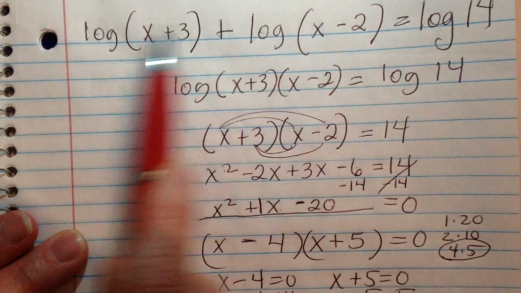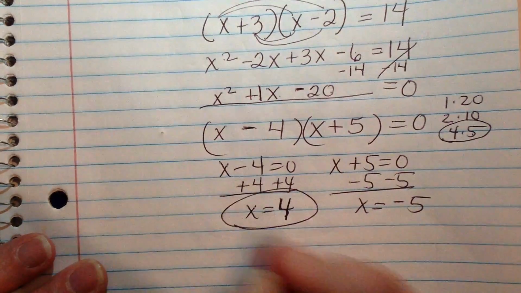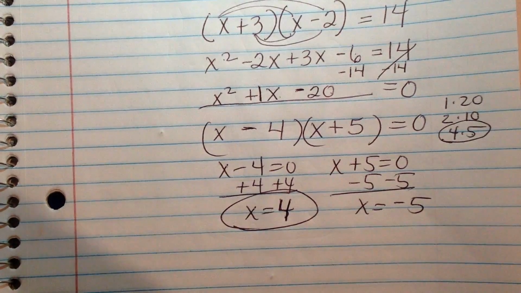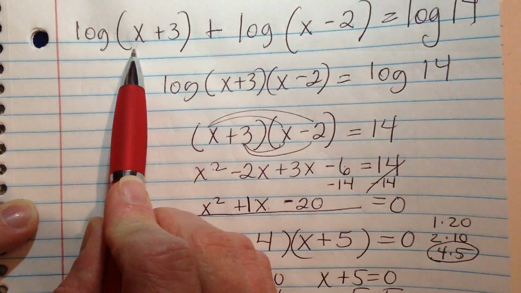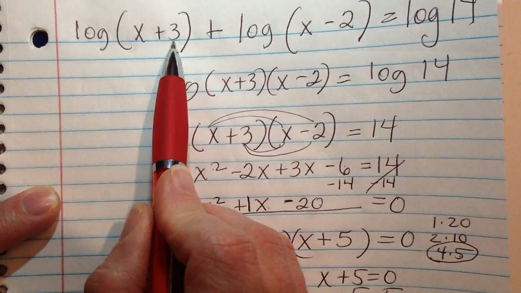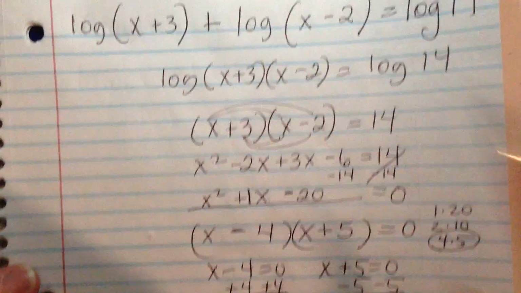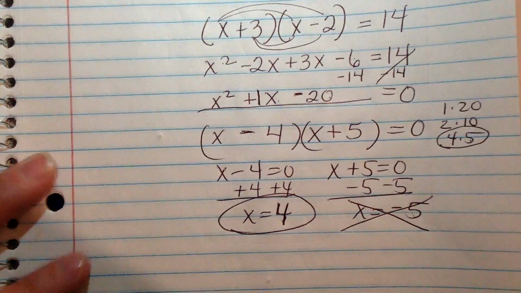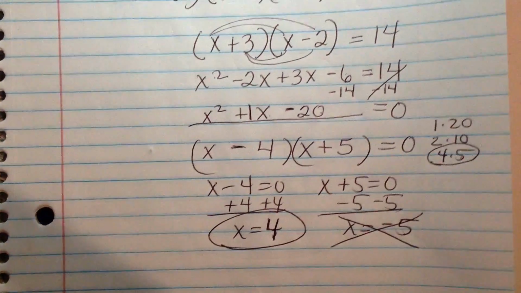And if you check this using your calculator, 4 would work. 4 required me to take the log or ln of a positive number. Now let's test negative 5. If you plug in negative 5 right here, what's negative 5 plus 3? Negative 2. We cannot take the log of a negative number. So I know that I have to cross out negative 5. So the only good answer to this problem is positive 4.